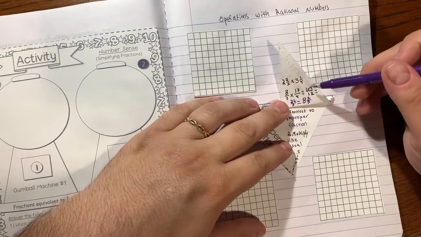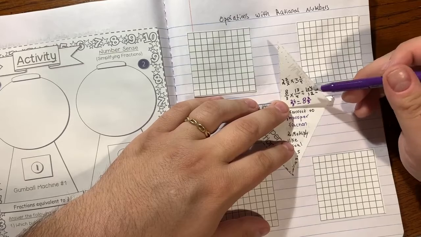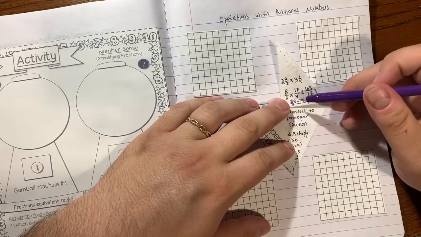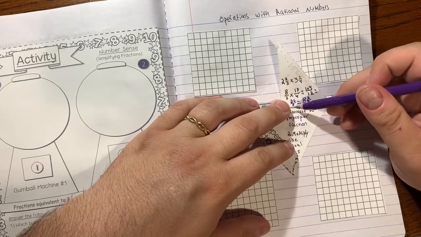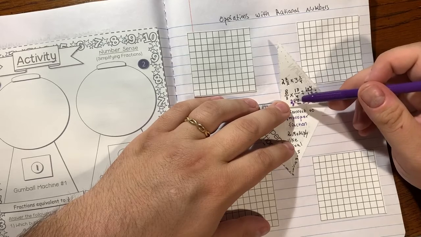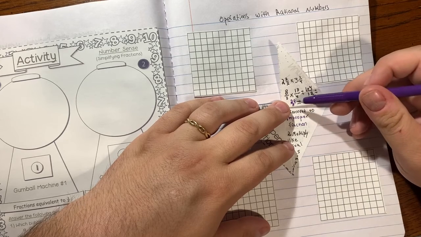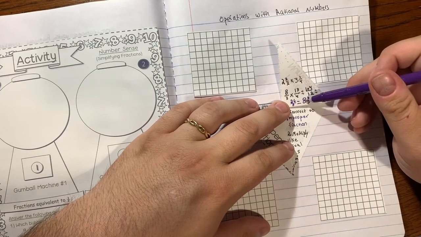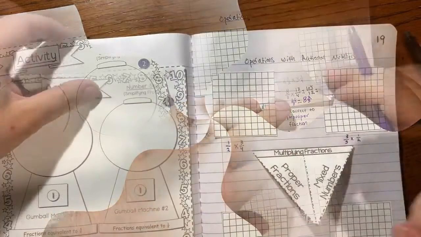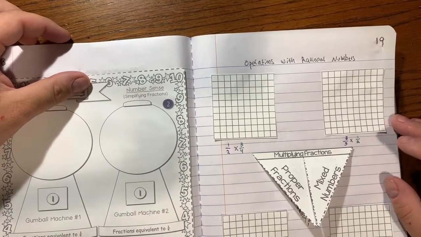We can convert that to a mixed number by first reducing. 4 goes into both 104 and 12, and that gives us 26/3. I'm sorry if it's hard to see there. Then we can make that into a mixed number. How many times does 3 go into 26? It goes in 8 times, and there are 2 left over. So 8 2/3. We're going to do these 2 problems as a model up here at the top.